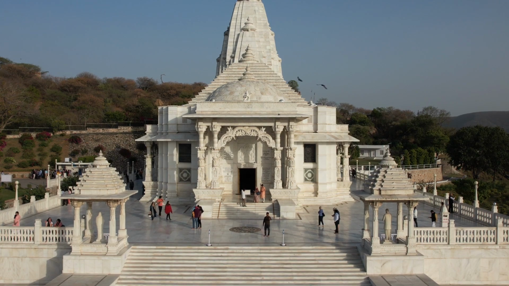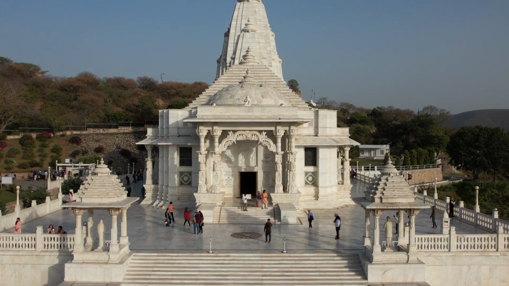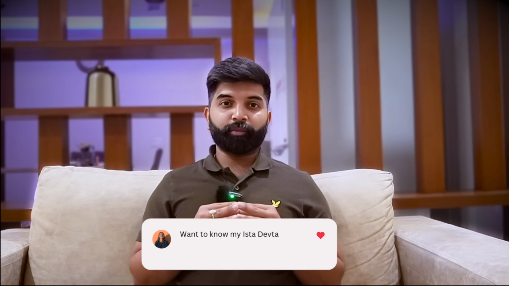And you can always start visiting temples of the devtas associated with the planets forming your Raj Yogas. If not those, you can always rely on your Ishta Devta. You should all know who your Ishta Devta is. And if you don't know who your Ishta Devta is, you can comment down your details and I can figure out from your chart who your Ishta Devta is, and I will write back to you.